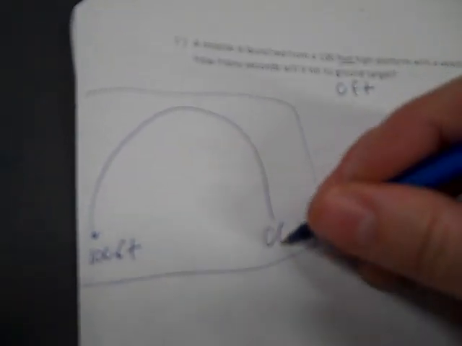Okay, last problem. A missile is launched from a 100-foot platform with a velocity of 600 feet per second. How many seconds is it going to take to hit its ground target? The ground is 0 feet. So I've got feet and seconds. X is seconds, Y is feet. And the feet per second rate is 600, but it's not a slope. It's not an M because it's not a line. It goes up, comes down. So we start from 100 feet, and then we end at 0 feet.